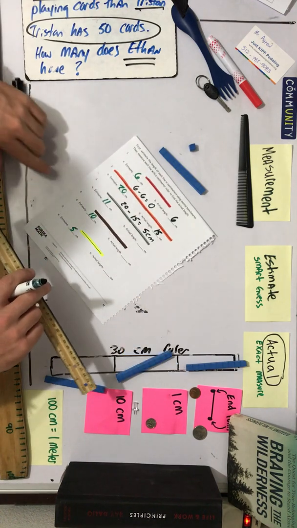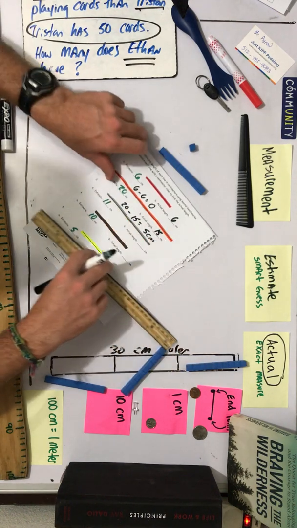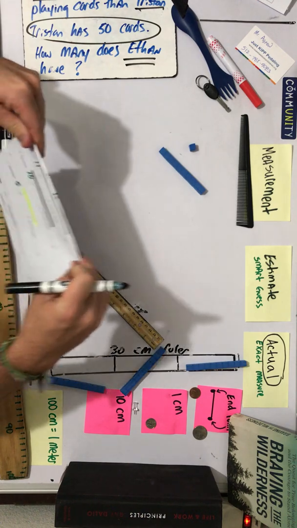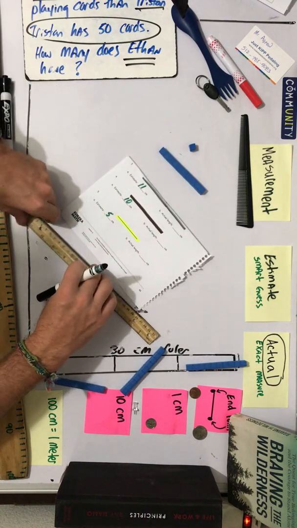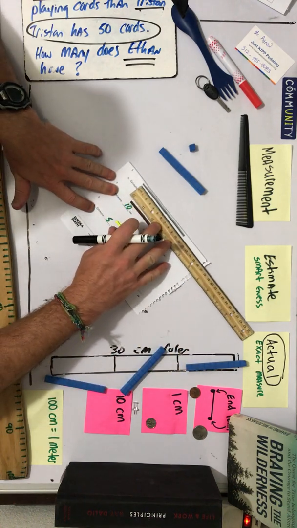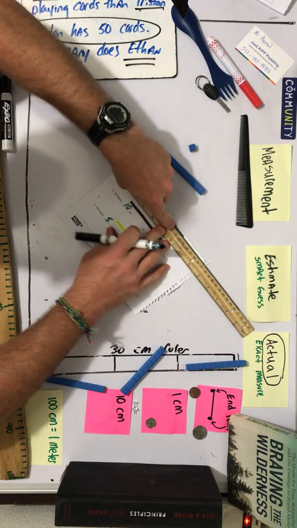Next one. Okay, now I'm doing the gray line. Let's fold these to get out of your way. There we go. Okay. On my gray estimate, I had 11 centimeters. When I go ahead and actually measure it out, 0. Oh, I got it. I got another one.